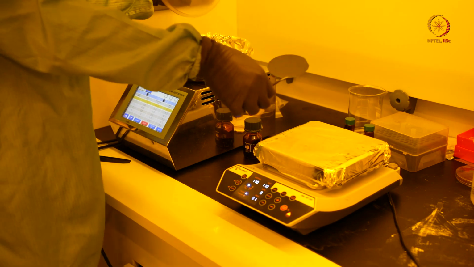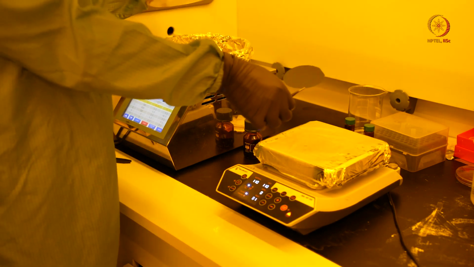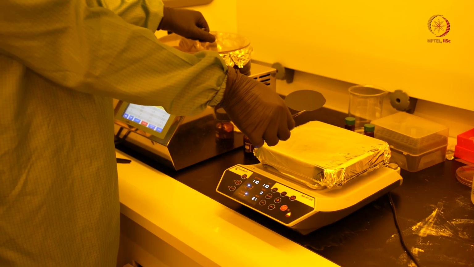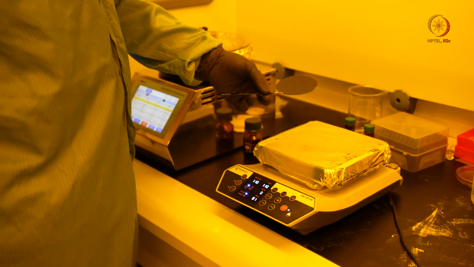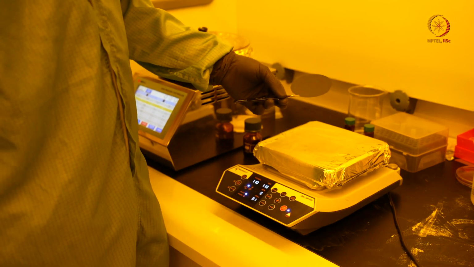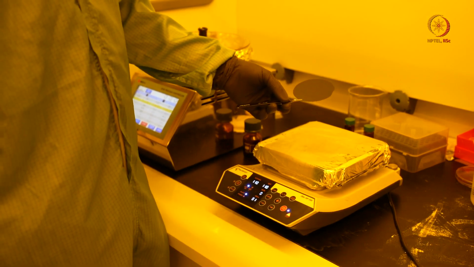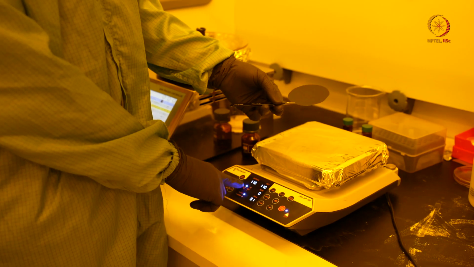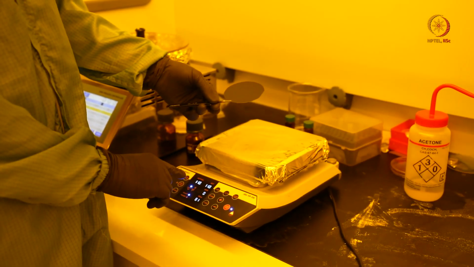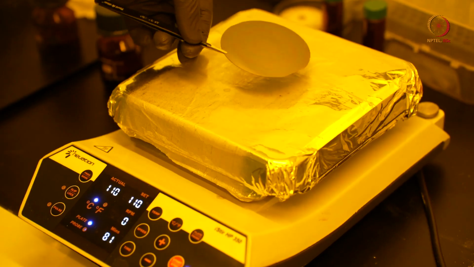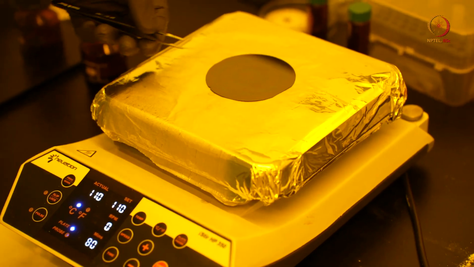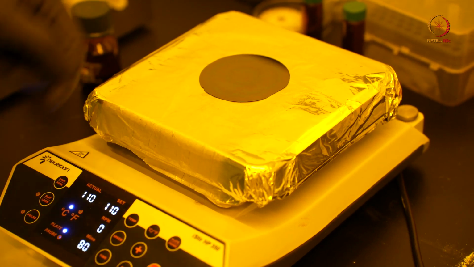So I have taken out the wafer, and now we have to keep it for baking for 1 minute on the hot plate. We need to make sure that the photoresist is pre-baked for exactly 1 minute at 110 degrees Celsius. All right, so that's the pre-bake procedure. We'll see how it is done. So I'm keeping the wafer, and we will look for the countdown for 1 minute.